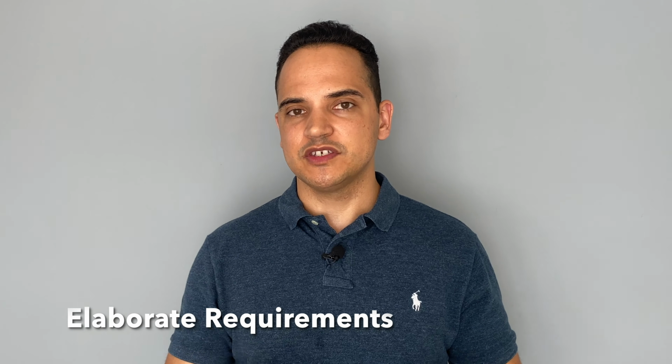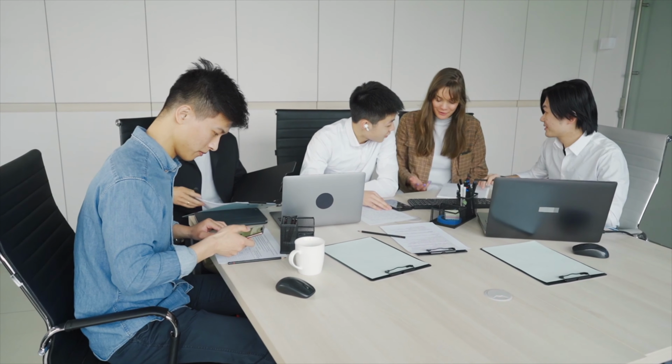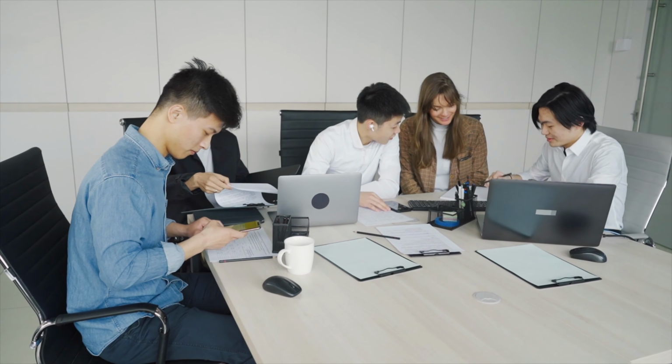So the first thing, of course, the BA does, being that internal consultant and being that agent for change, is they have to investigate the situation, understand what's going on, understand the needs and the wants of the stakeholders, whether they're internal or external. So once they've gathered those requirements, it's about elaborating on those requirements. And what does that actually mean? That means getting into the real detail of it. The devil is in the detail.